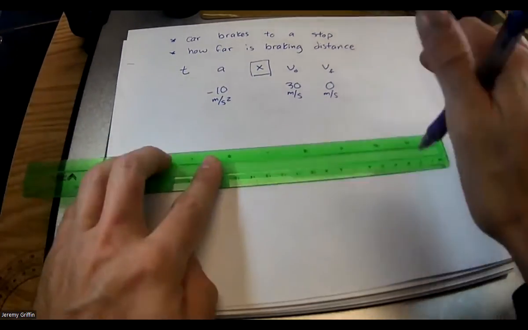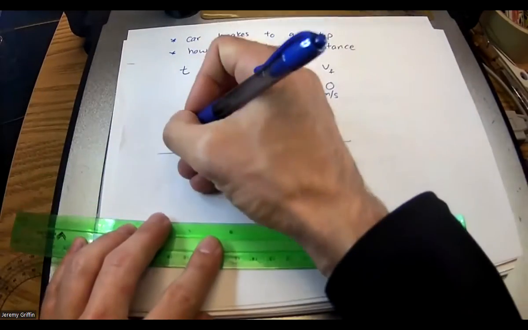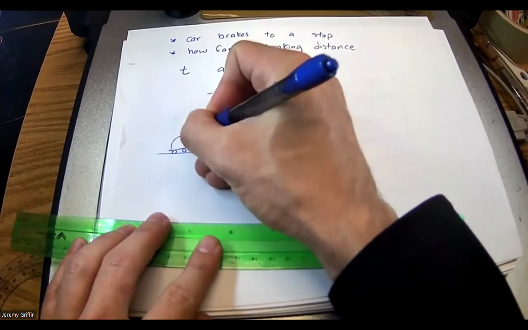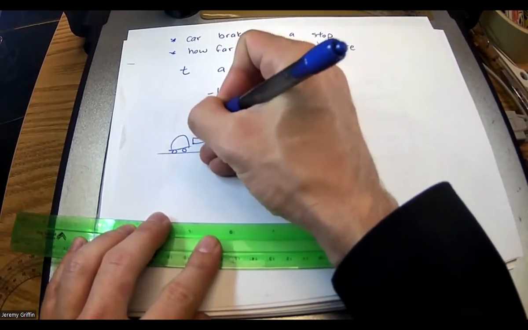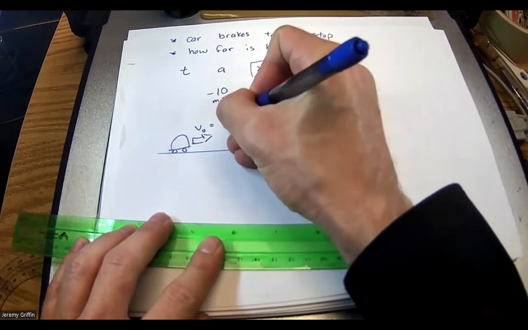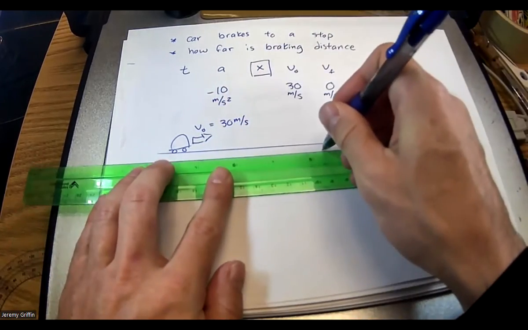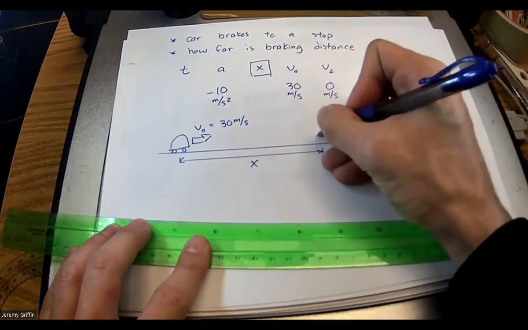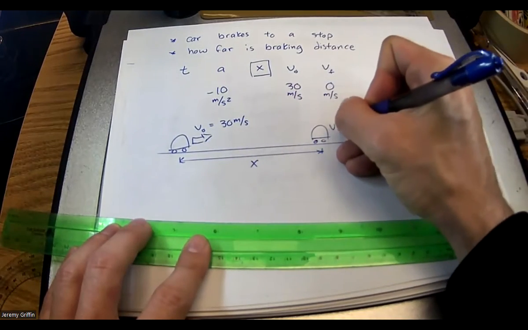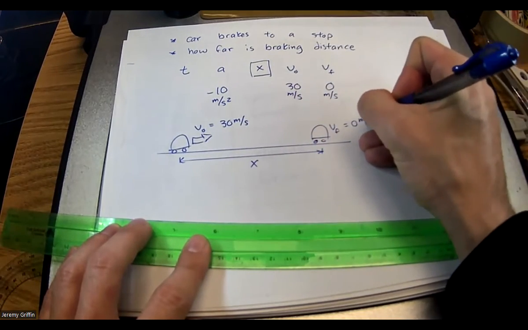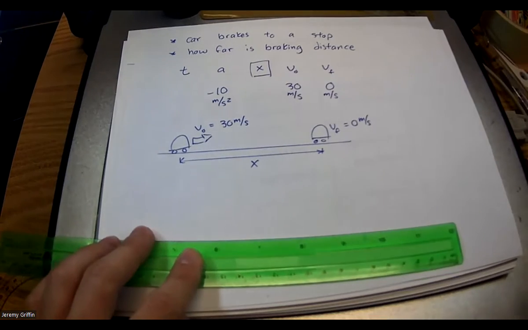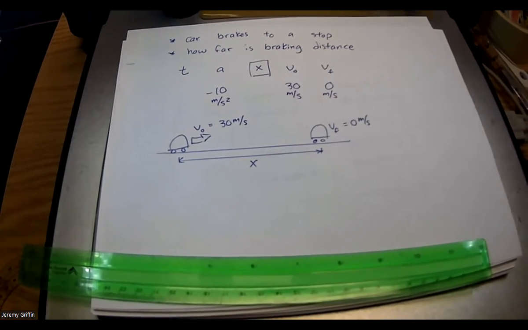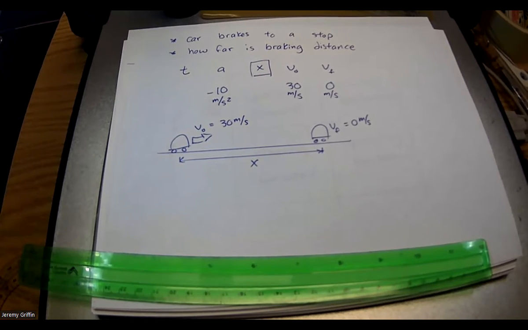Let's get a picture going. Car, initial velocity is 30 meters per second. There's going to be some braking distance, x, where final velocity is 0 meters per second. Okay, so we got a picture, got some numbers. Now, which equation, the first, second, or third, is going to solve it for you?